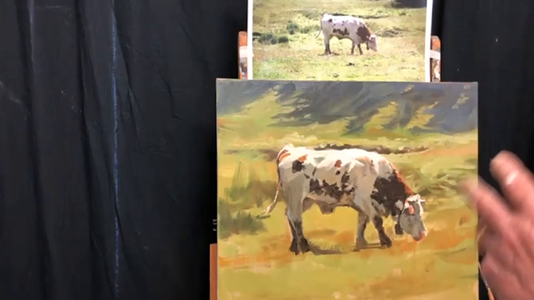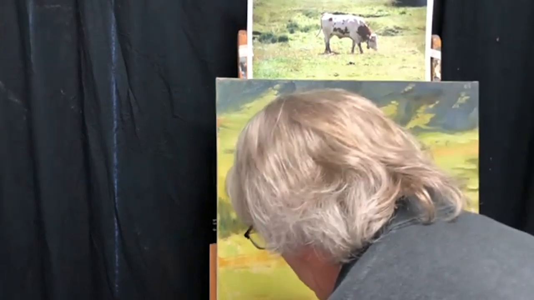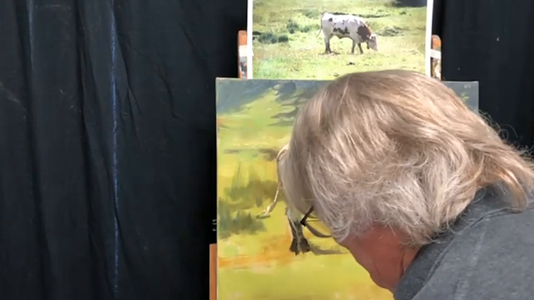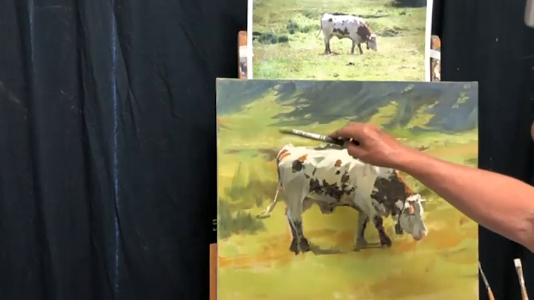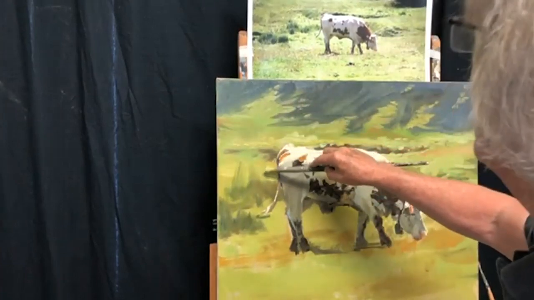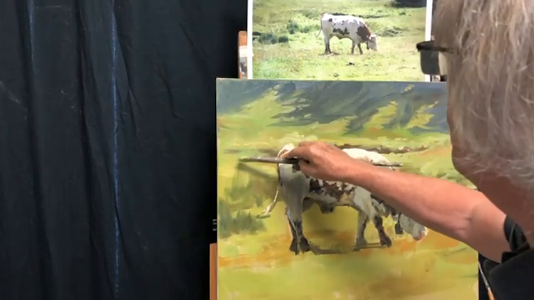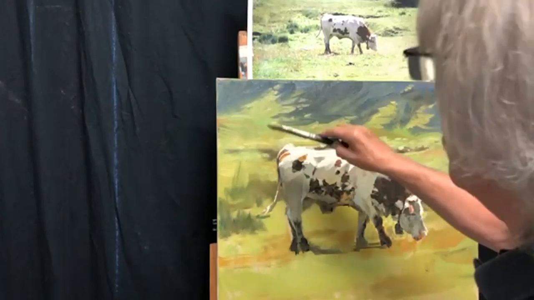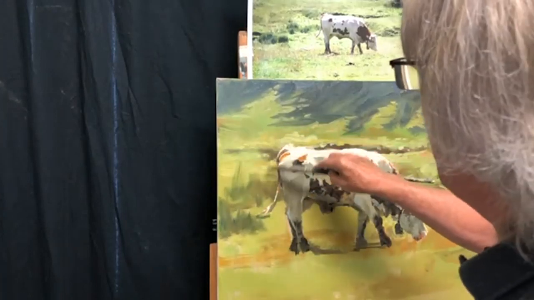I just stood back and I thought to myself, looks okay. That's exactly what I thought to myself. Yeah, I could take it a little brighter here. See, some of that underpainting that we threw in there in the beginning, whether it's right or wrong, can really work for you.